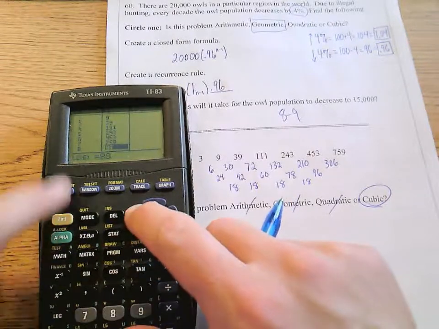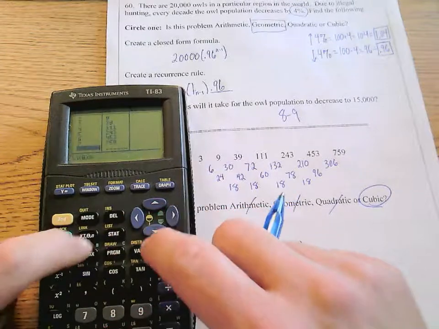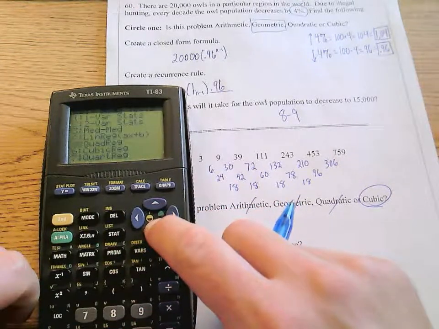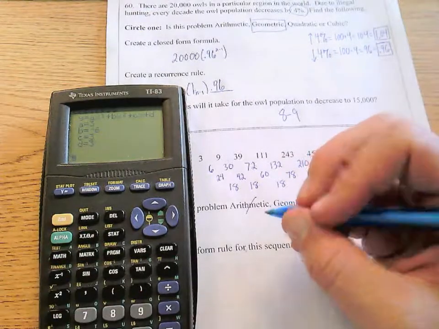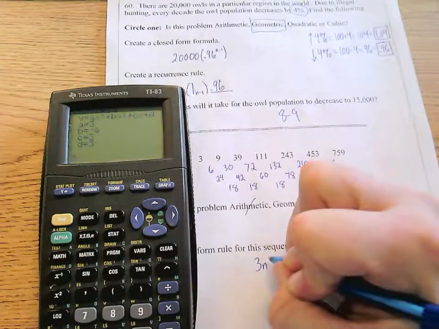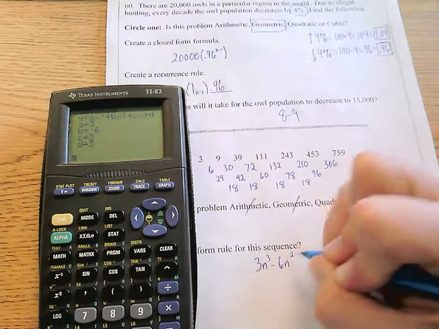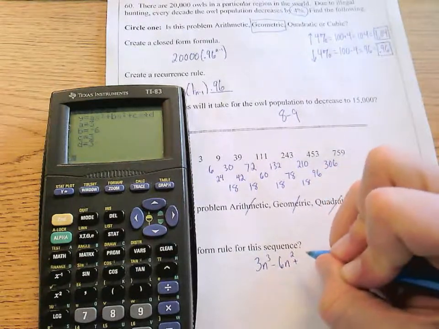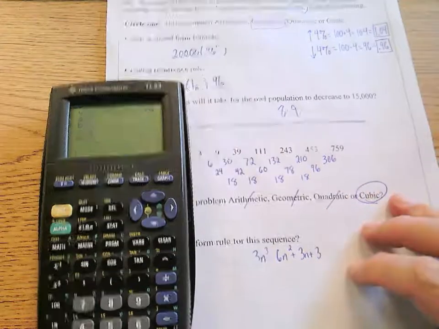I had one more extra number there, I'm just going to delete that. Go back to stat, go now to cubic regression. There it is: 3n to the third power minus 6n squared plus 3n plus 3.